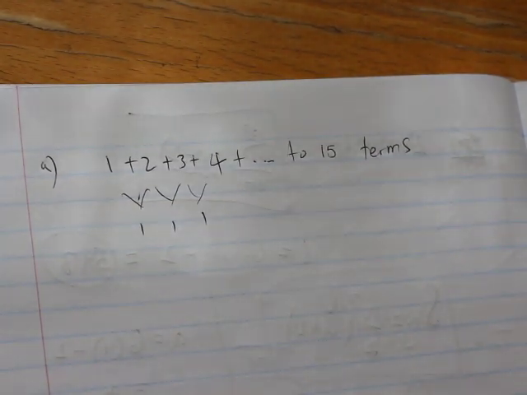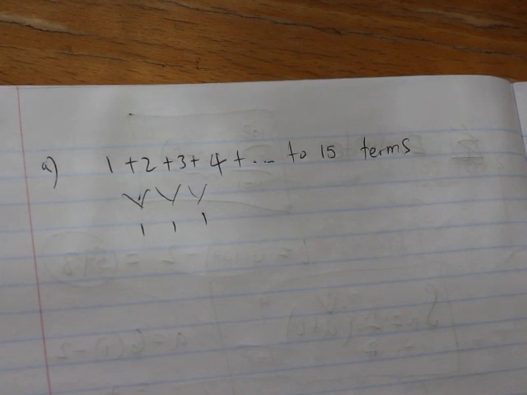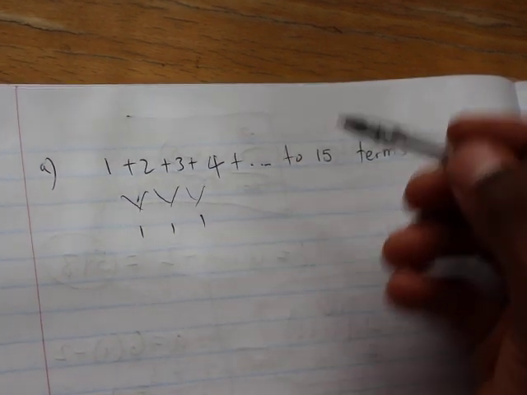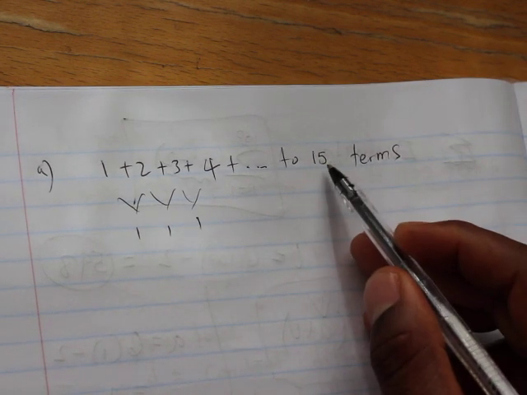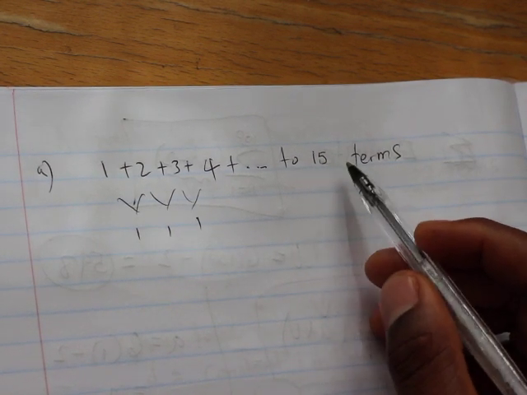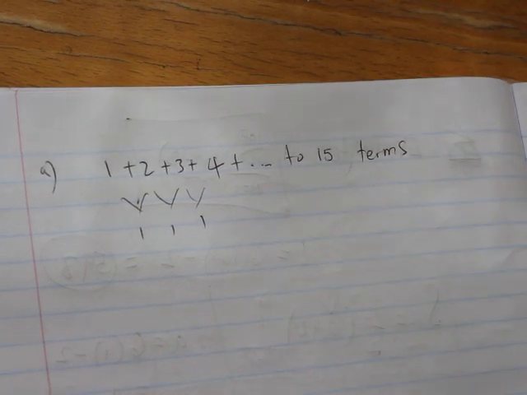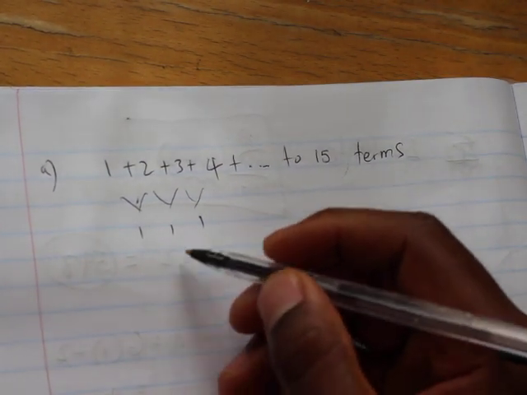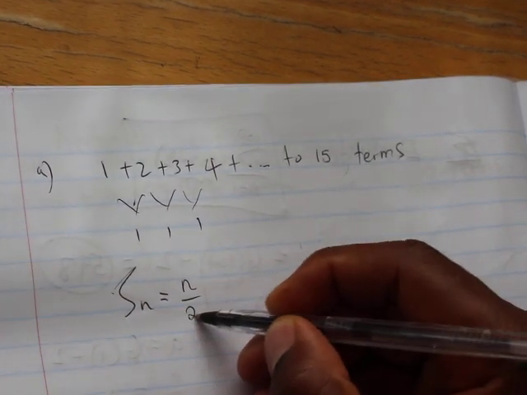Up to 15 terms, we know that this is also term number 15. The last term, we're not given, but we do have term number 15. So if we don't have the last term, we know for sure that this is the formula we're going to be using.